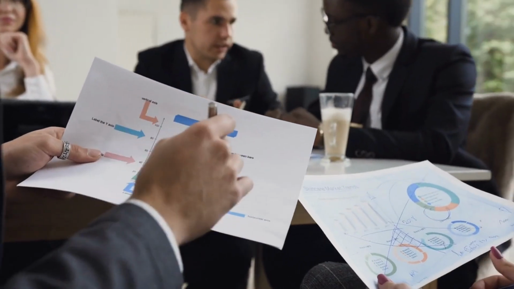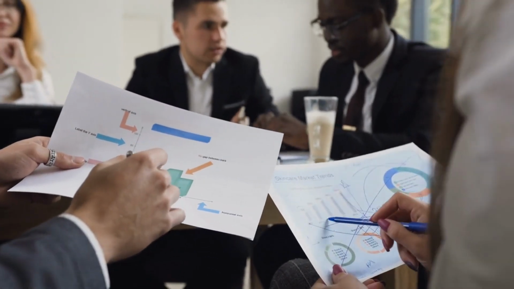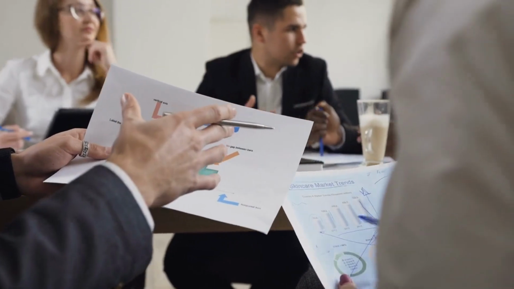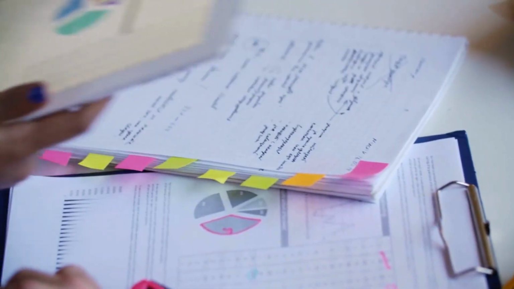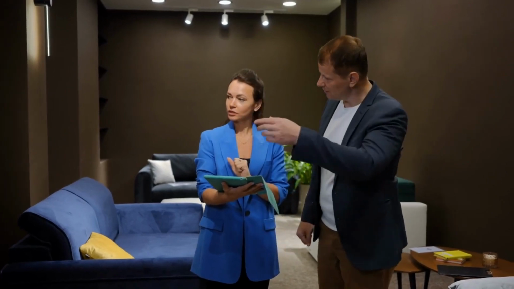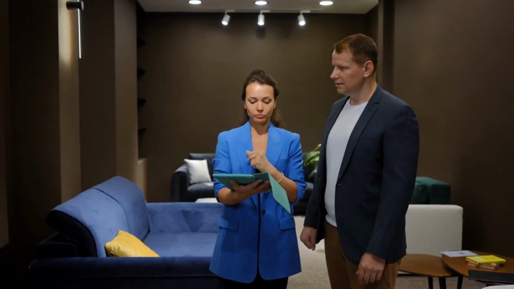Market analysis. Conduct thorough market research to understand your target market, customer demographics, and their needs. Analyze your industry, competitors, and market trends. Identify your unique selling points and how you will position your business in the market.